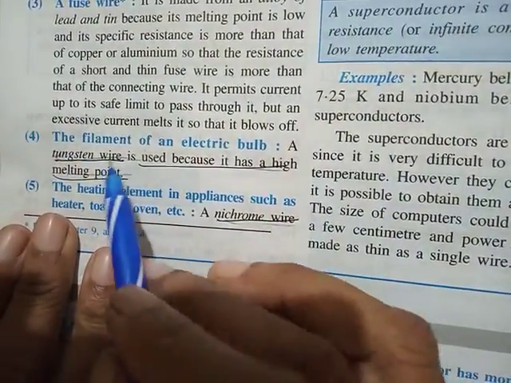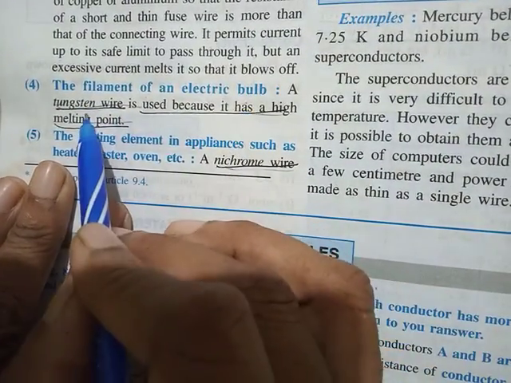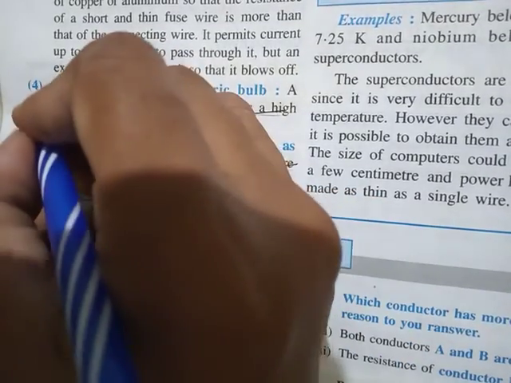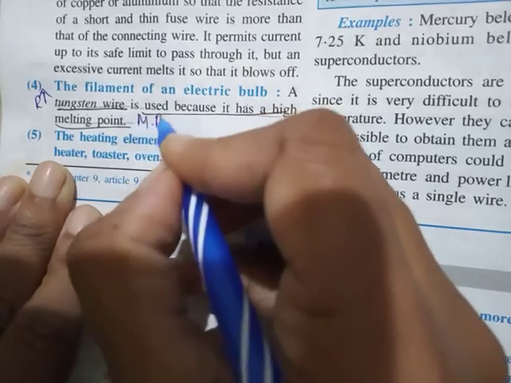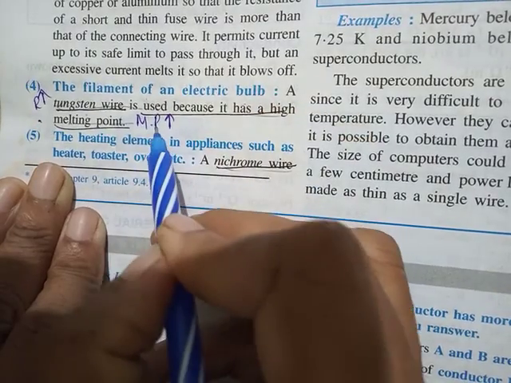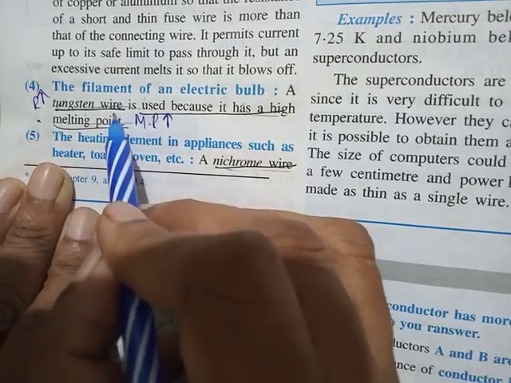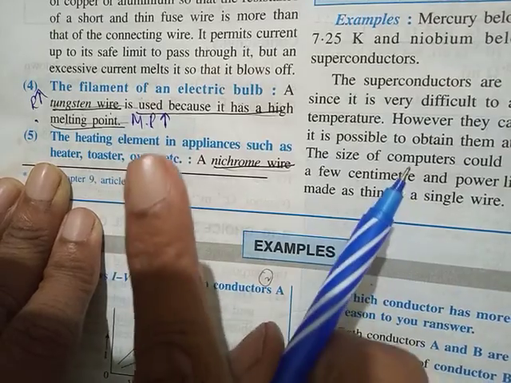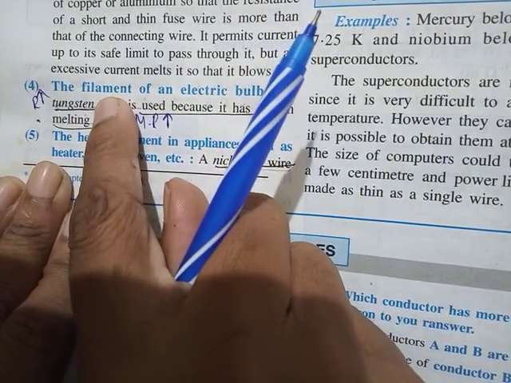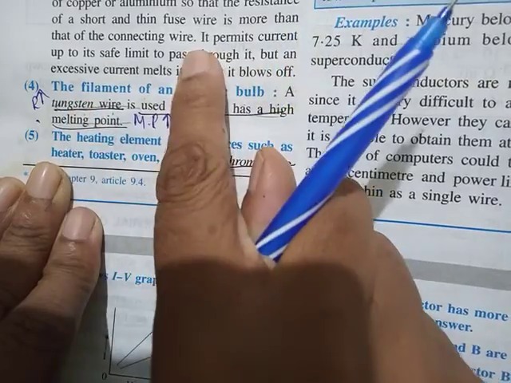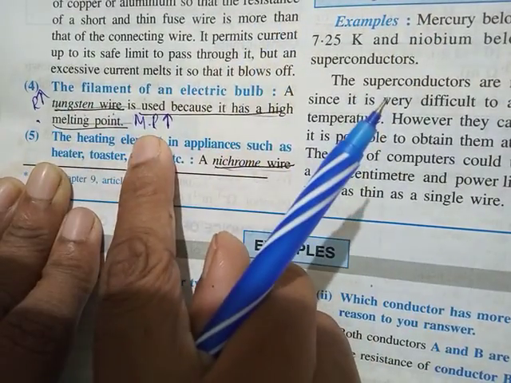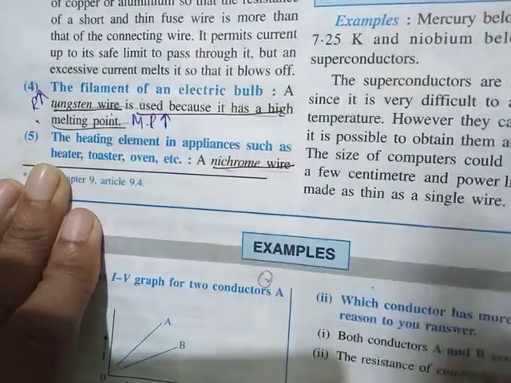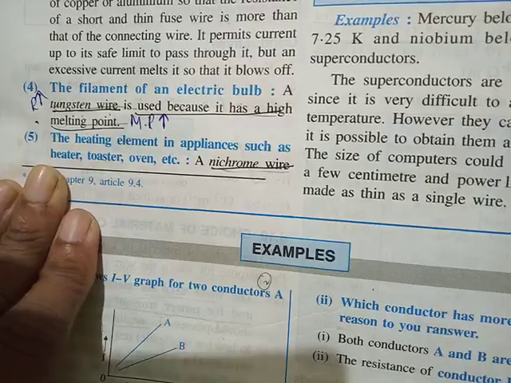Fuse wire we'll be saying later, so I'm not telling now. The filament of an electric bulb is made of tungsten wire. Now it has a unique property. Its resistance is very high and its melting point is also very high. So it gets heated up to such an extent, to red hot, that it starts emitting light, but it won't melt. If it were any other material, when it reaches that temperature, it would melt. But tungsten has this unique feature that its melting point is also very high. Therefore, even when it reaches the temperature where it starts emitting light, it will not melt.